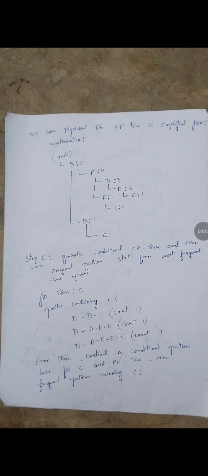C colon 1 for the particular path BADEC, C is repeated only one time. In BAEC, E is repeated only one time and C is repeated only one time. For BDC, D colon 1 means D is repeated one time, and C colon 1 means C is repeated one time.